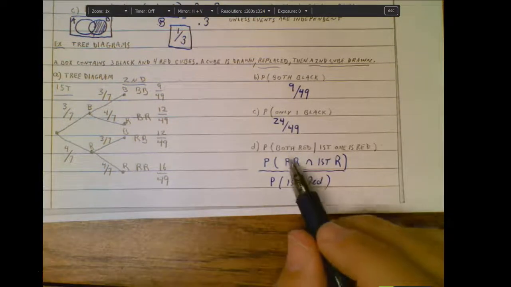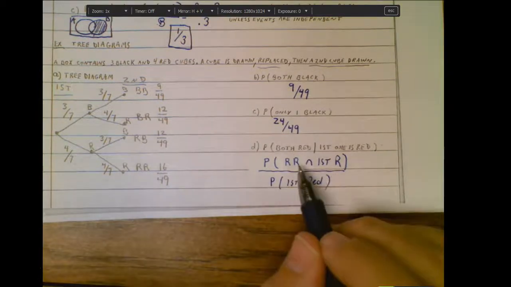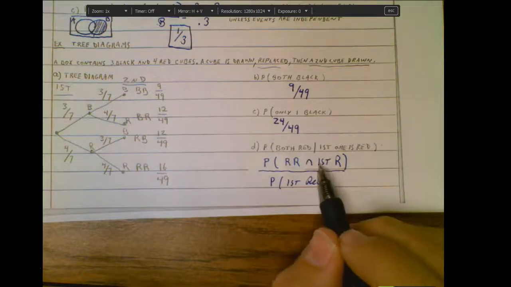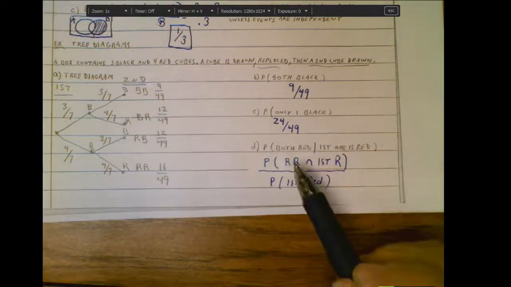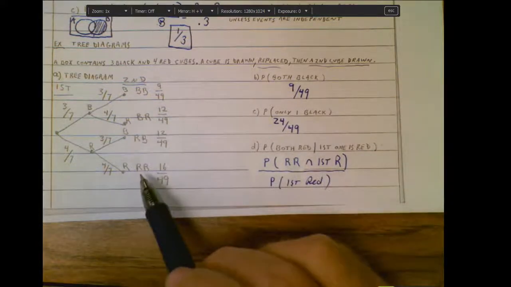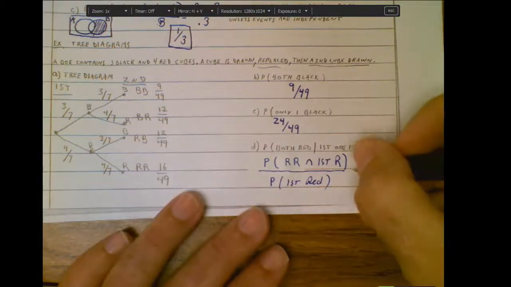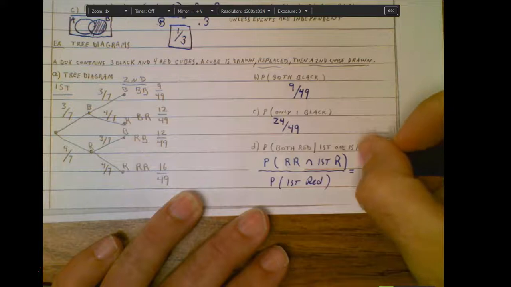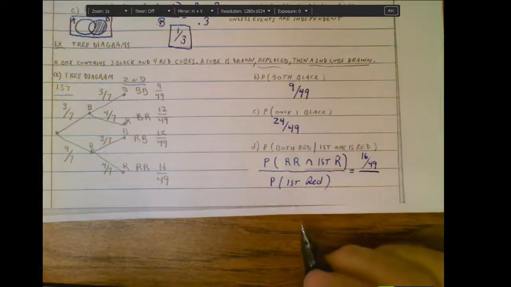So again, the best way to look at this part of the formula, because this is usually the part that people get wrong, is the top. You are looking for cases where both statements are true. This happened and this happened. So of those four cases, where do you see a case where they were both red and the first one was red? Well, this is the only case that fits that scenario. In this case, they are both red and the first one was red. So 16 out of 49 is the only one that fits that scenario, right? Where they were both red and the first one was red.